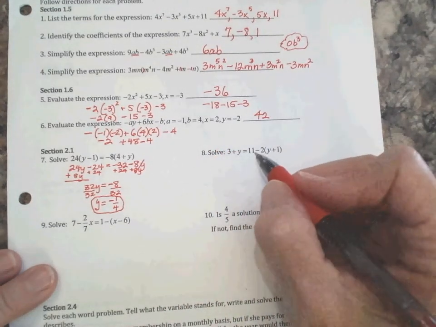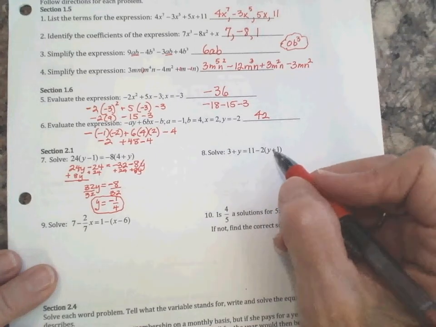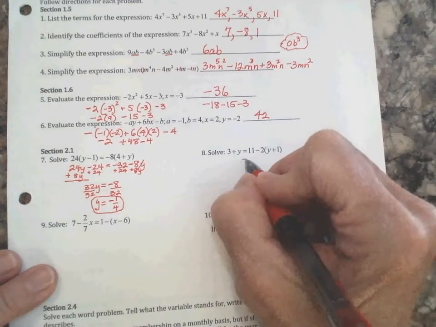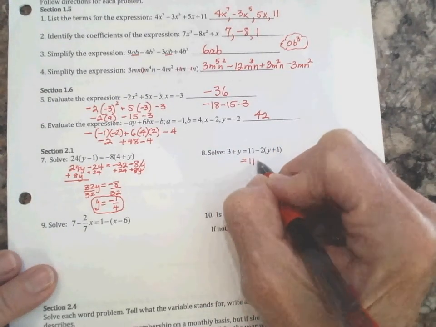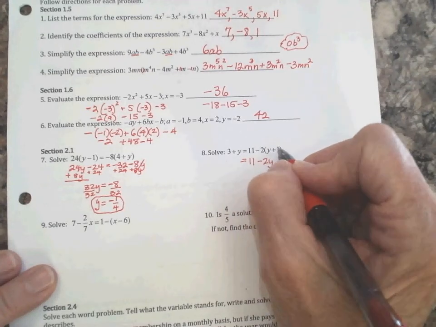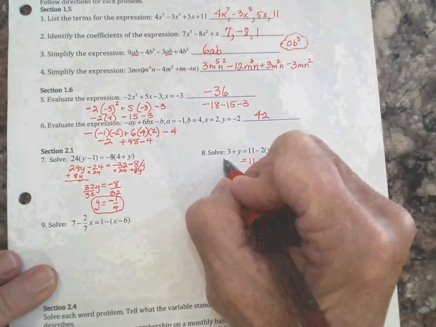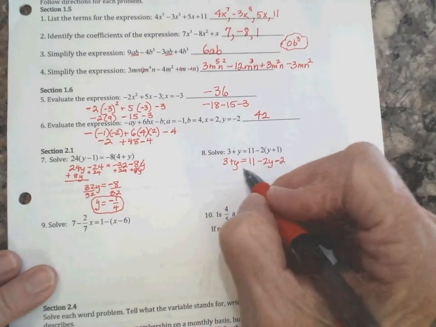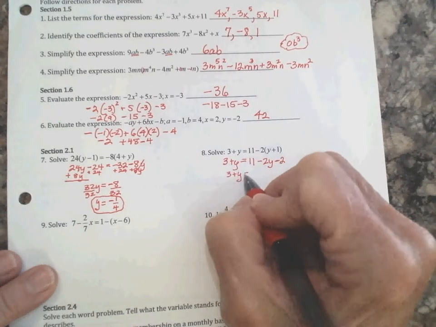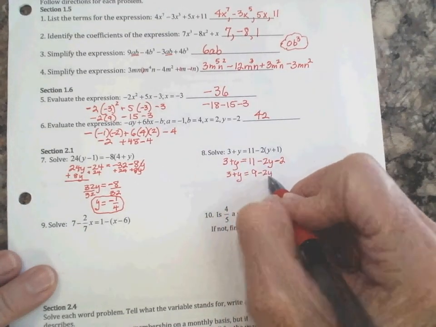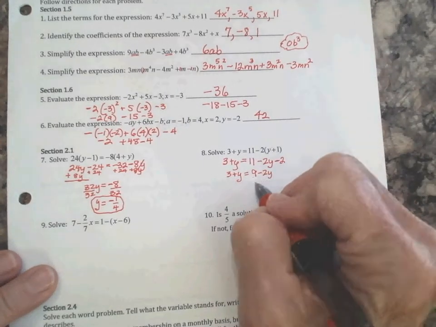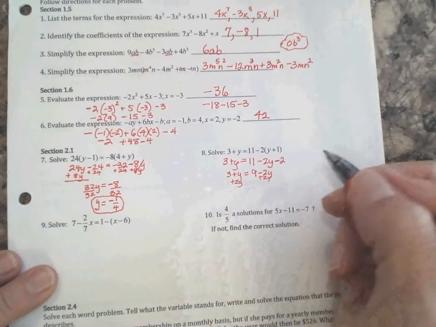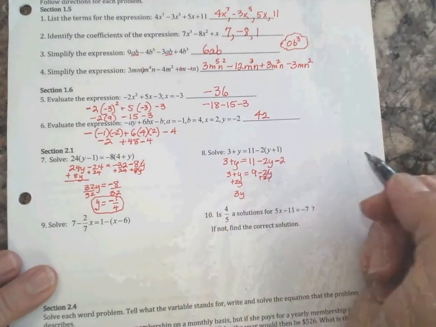Okay, here, I'm going to distribute through the parentheses, and then I'm going to come back and combine like terms, because that'll give me 3 things over here. So on the right-hand side, I'm going to have 11 minus 2y, and a negative 2 times a positive 1 would be negative 2. Over here, I have 3 plus y. I'm going to combine the 11 and the negative 2 together. So I'll have 3 plus y equals 9 minus 2y. I'm going to move the 2y over to join over here. You can move them either direction. So that gives me 3y, and those are gone.